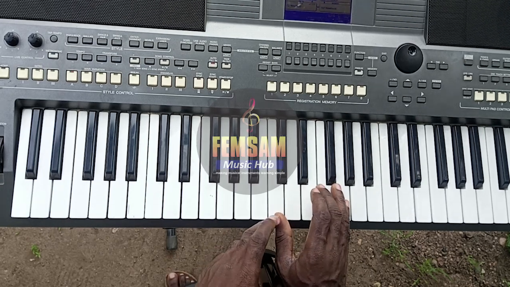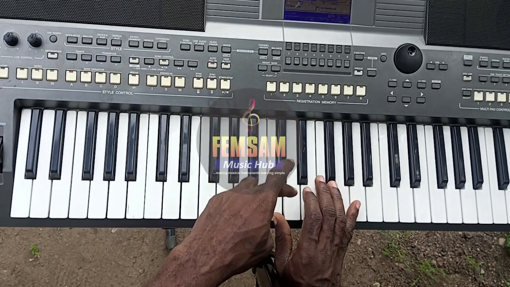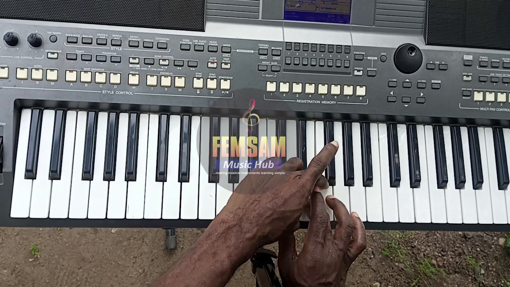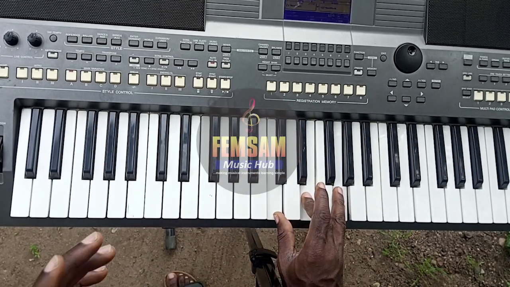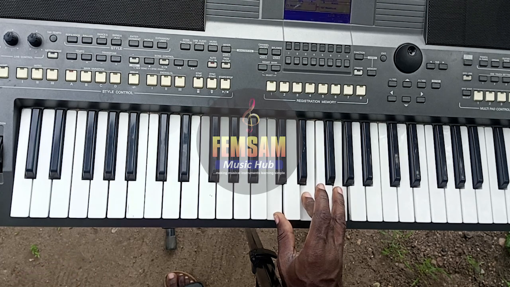I said if you pick a note, you count 2, 3, then 4, 5 to give you the chord. But now I want to teach you another counting for you to differentiate between major, minor and diminished.